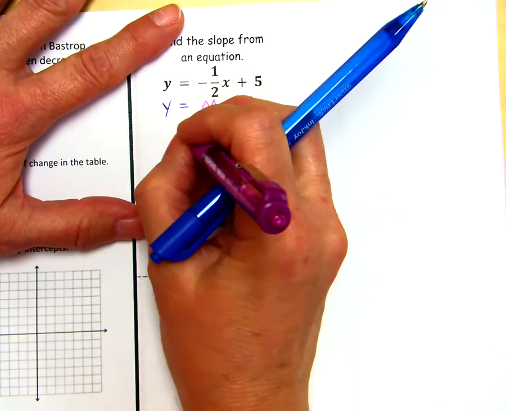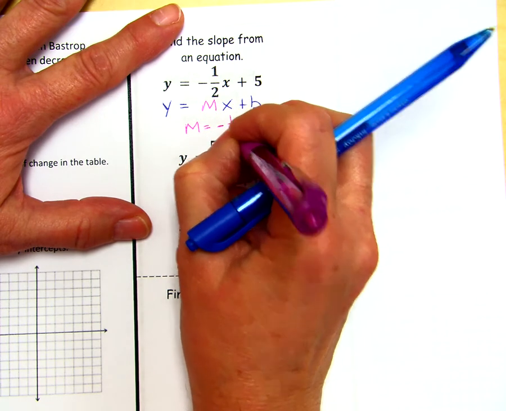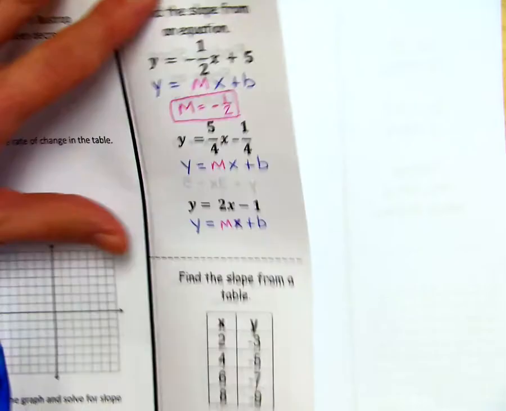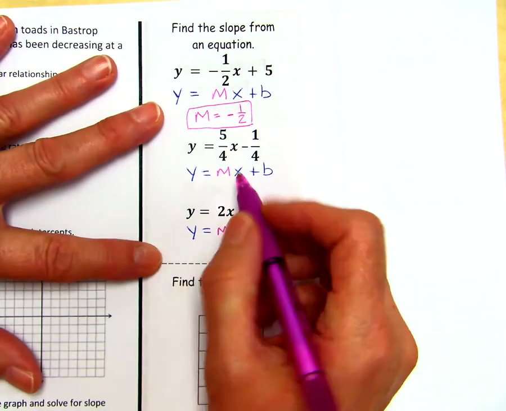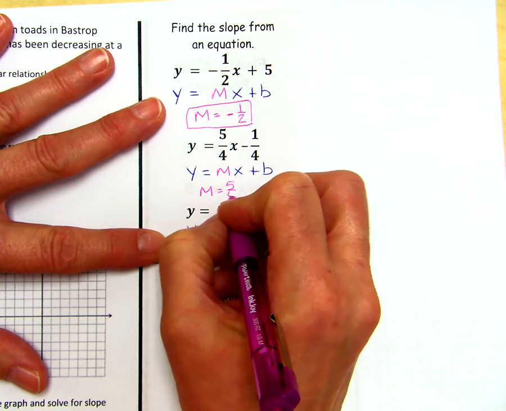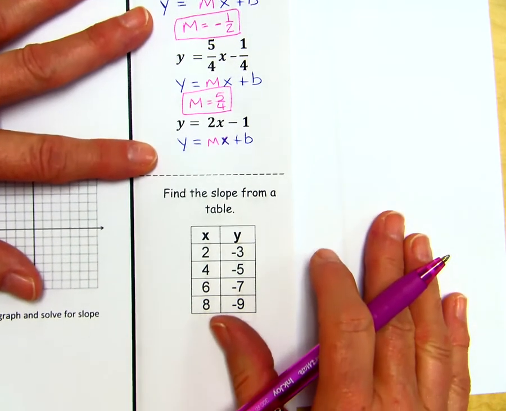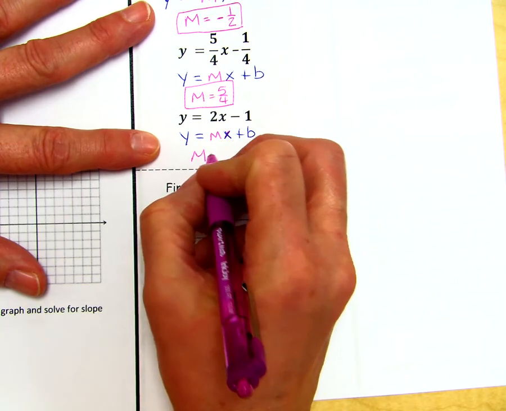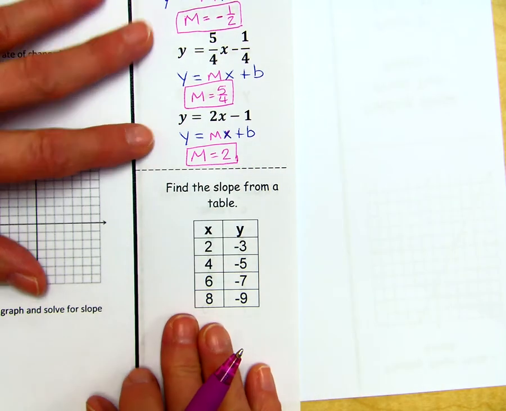So that means that in this case, m is going to be negative 1/2 because negative 1/2 is the coefficient of the x term. In the second equation, we have 5/4. And the slope is then going to be 5/4 because 5/4 is the coefficient of x. In the third example, the coefficient of x is the 2, so our slope is just 2. We don't need to write it over 1 when we're identifying it.